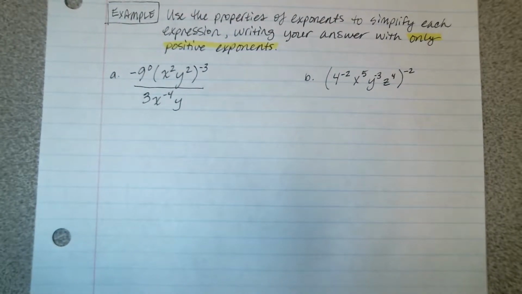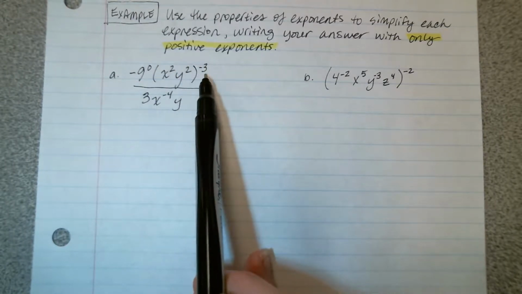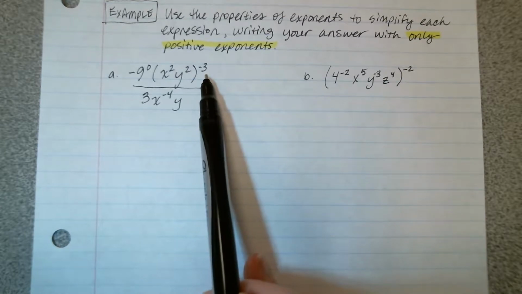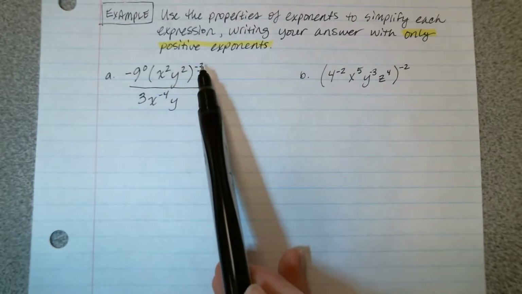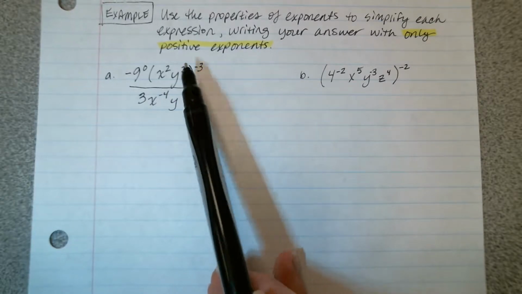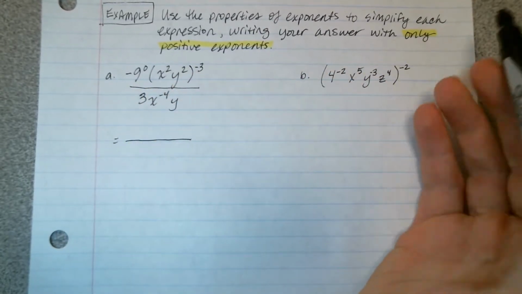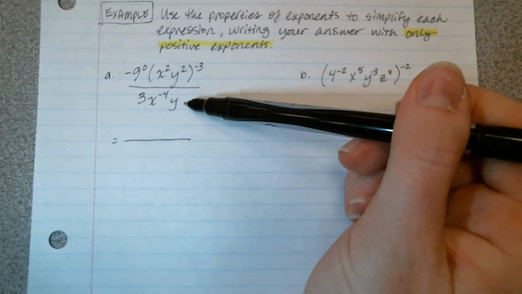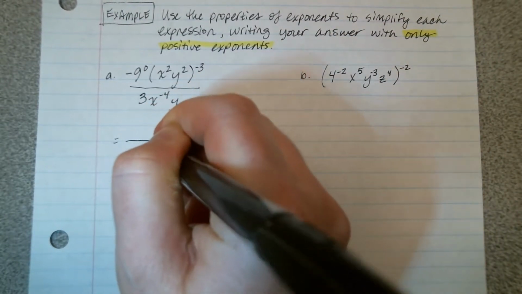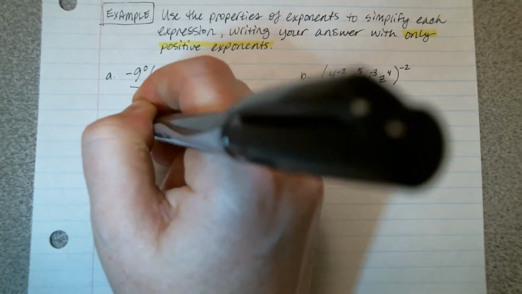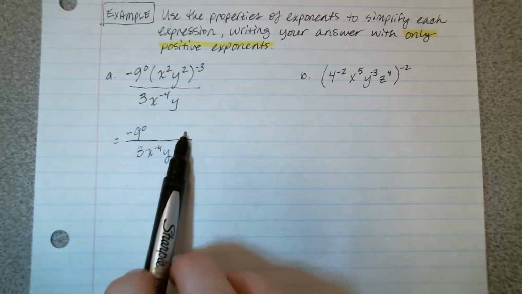So for part A, I see that I have some parentheses here, and this entire quantity is being raised to the power -3. So I'm going to use one of the properties of exponents that says if I have a product raised to a power, then that power can be applied to each factor in the product. So I'm going to write an equal sign because I'm making an expression that is equal to this. I have my division bar. I'm not doing anything with the denominator right now or the -9 to the 0. What I am changing is this quantity right here.